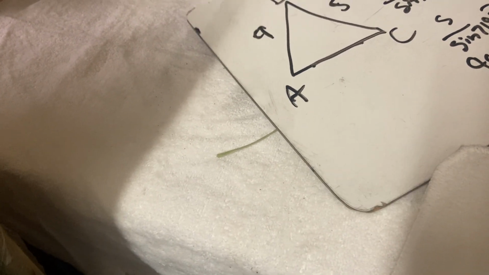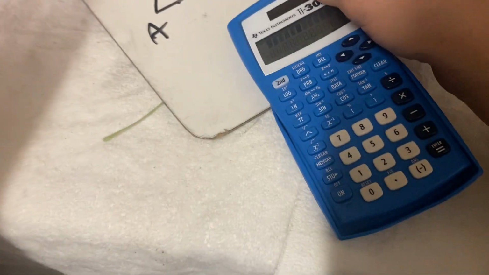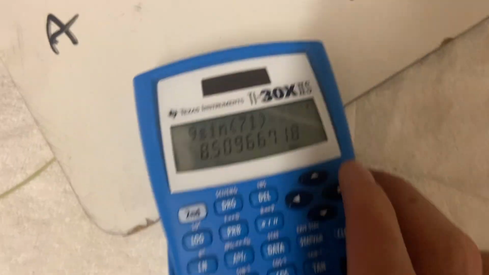Cross multiply. 9 sine 71 equals 5 sine C. Now, if we do 9 sine 71, make sure you close that parenthesis. You can see that right there.